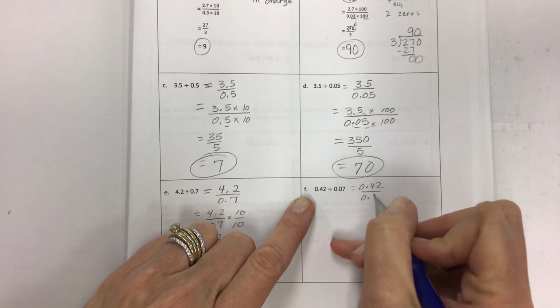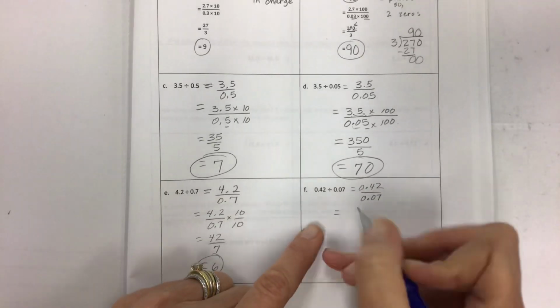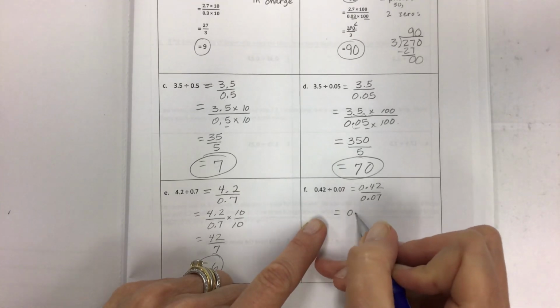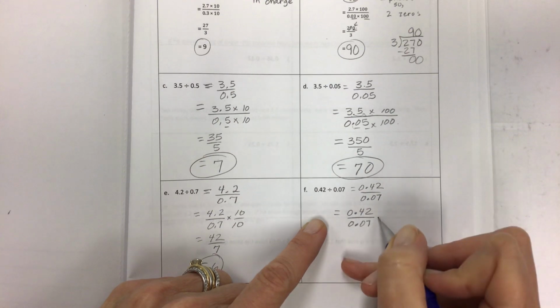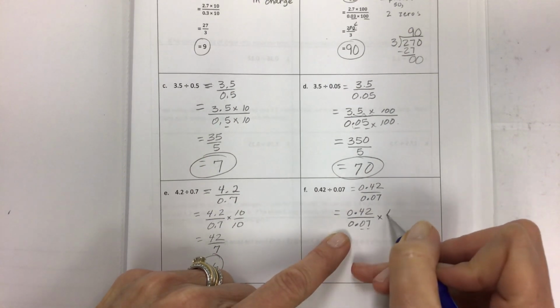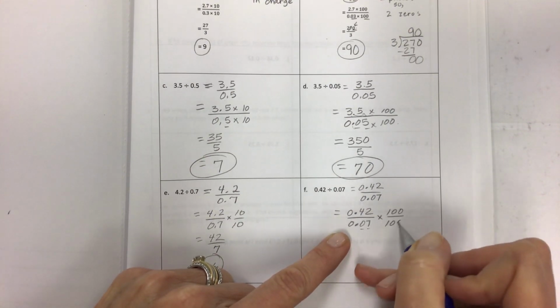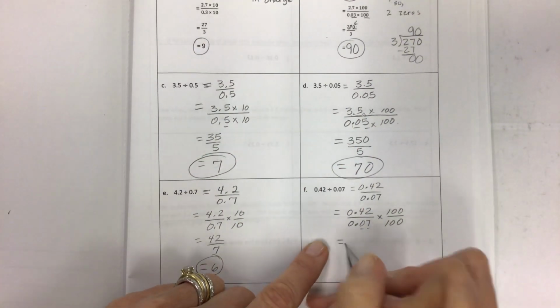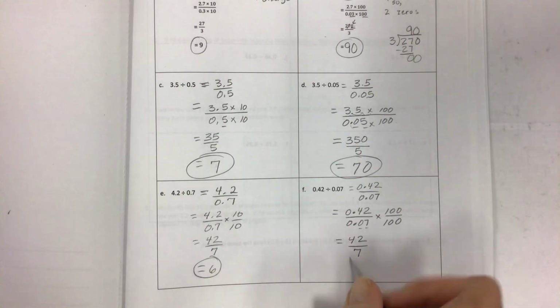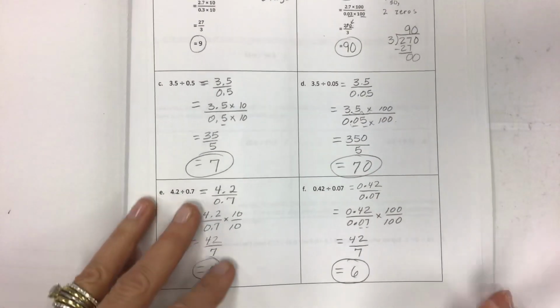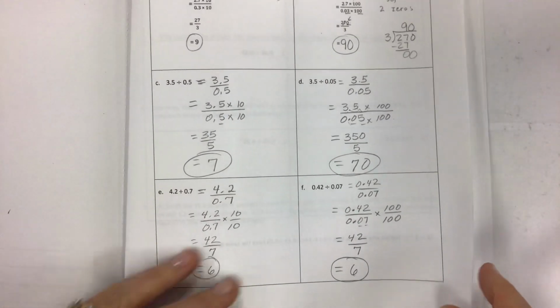0.42 over 0.07. Now that that's our fraction, we have to figure out who's doing the driving. The denominator has 2 zeros, so 100 is our factor, and it's going to be 42 over 7, which again is 6. Okay? Now I'm really cruising.